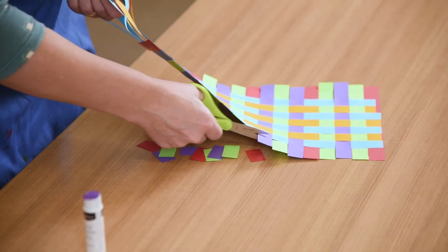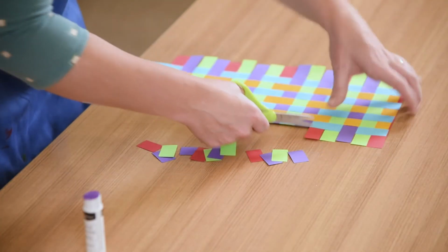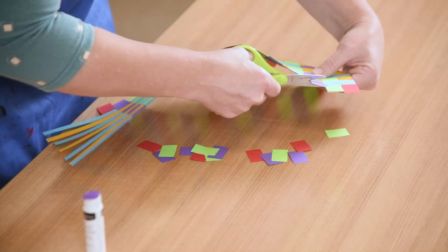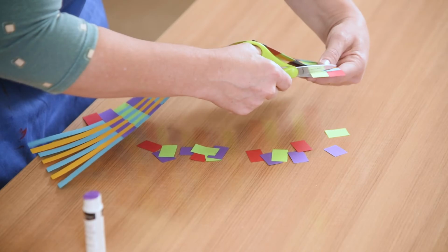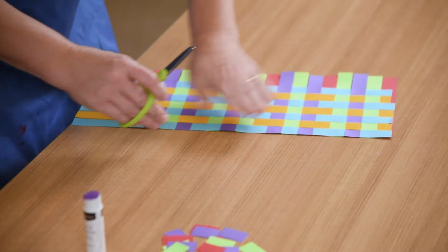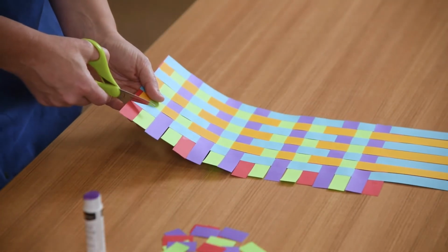So I'm just following the line of my warp, that blue strip of paper, and trimming it off. So all these are just scrap. I'm going to do the same thing on the other side.